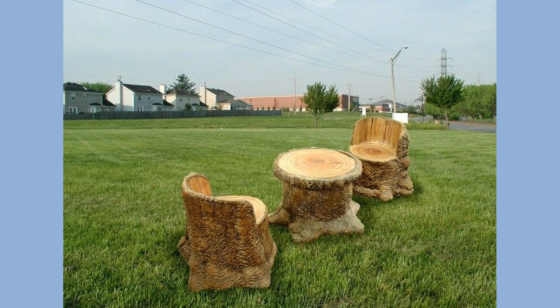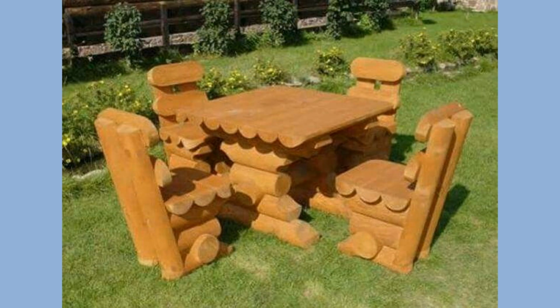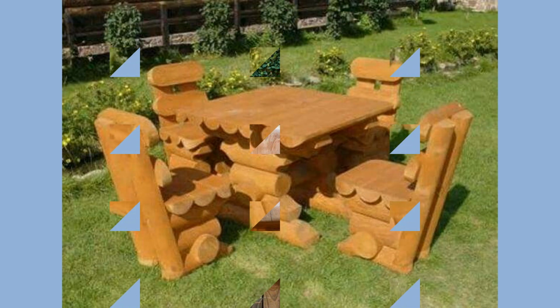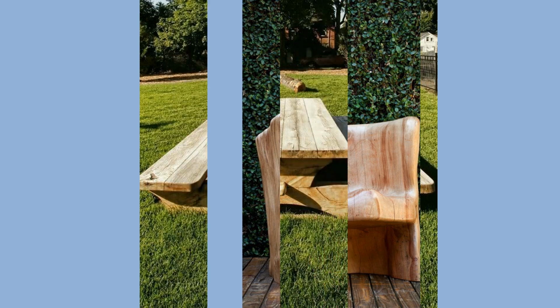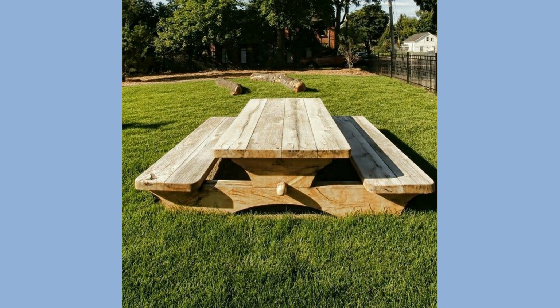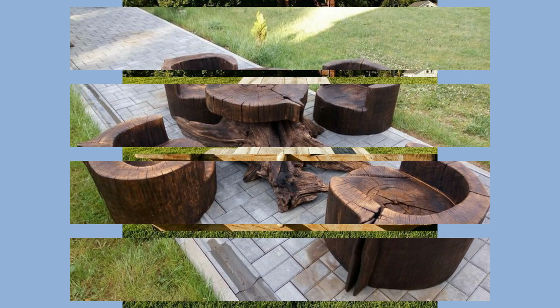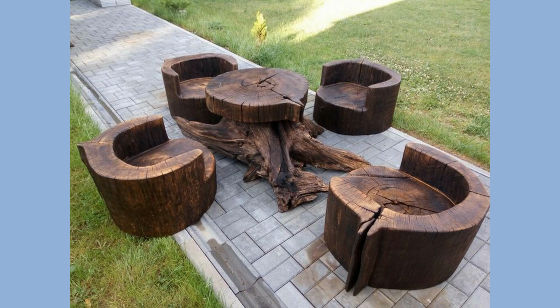Farmhouse table. Description: known for its rustic charm, a farmhouse table typically features a sturdy construction and a simple design, often made from reclaimed wood. Use: perfect for casual dining and gatherings. These tables create a warm, inviting atmosphere.